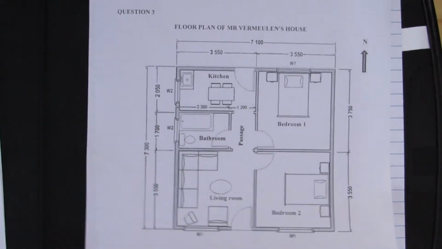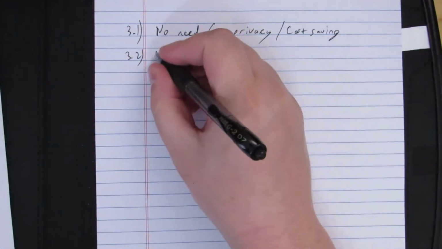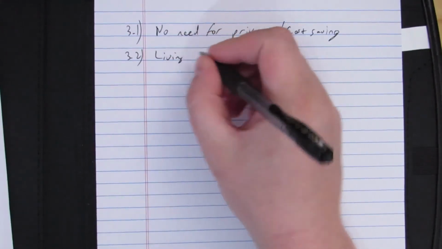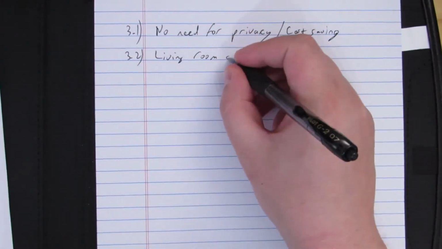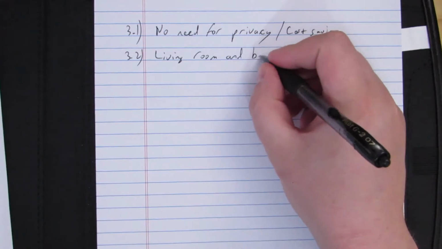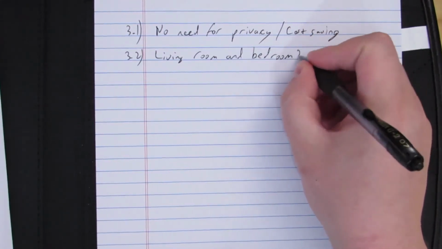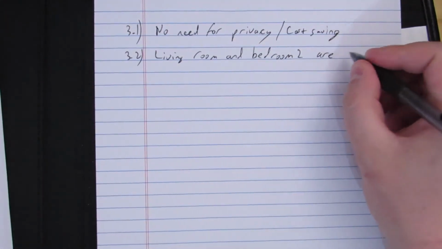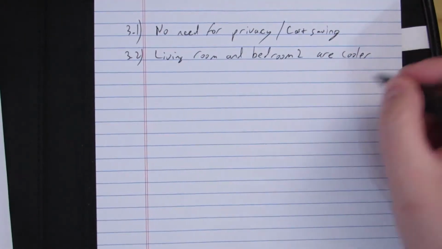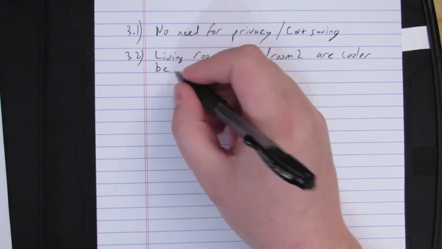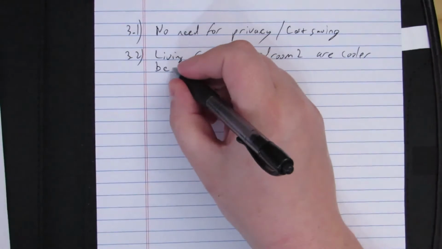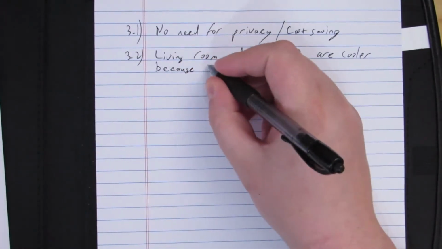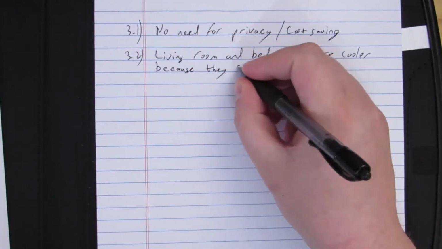Okay, so we could say the living room and bedroom 2 are cooler. And now you've got 2 marks there. We have to say because they are south facing.